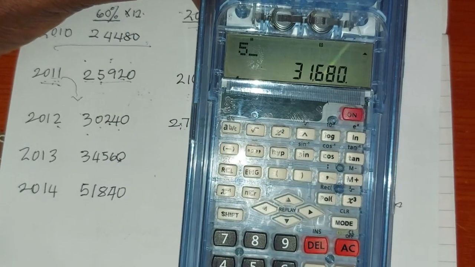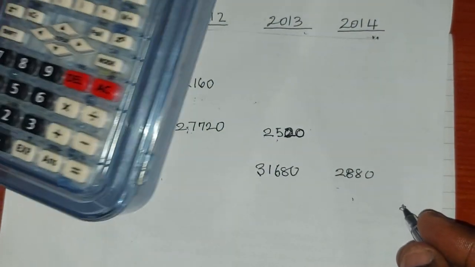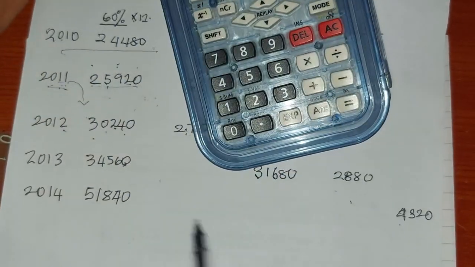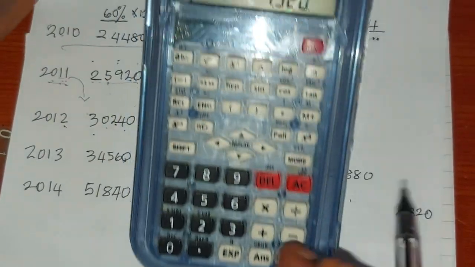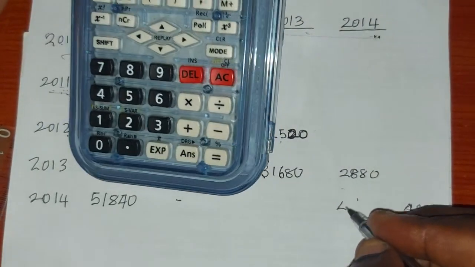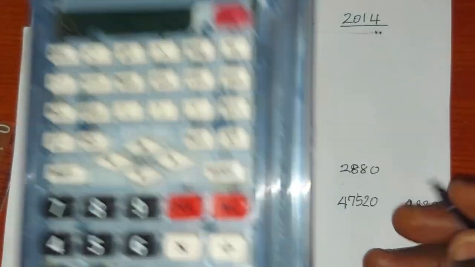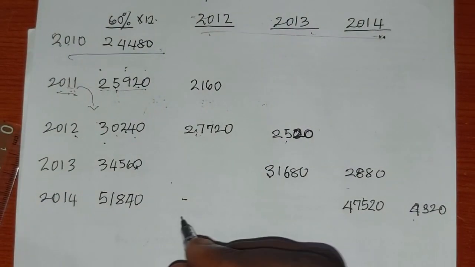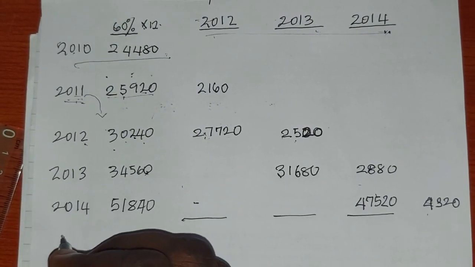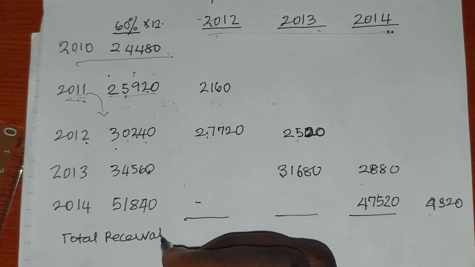So let's divide by 12. 51,840 divided by 12, which is 4,320. Okay, 4,320. Then we have times 11, and that is 4 times 11, 4,7,520. So we can now add. This is total receivables, cash from receivables.